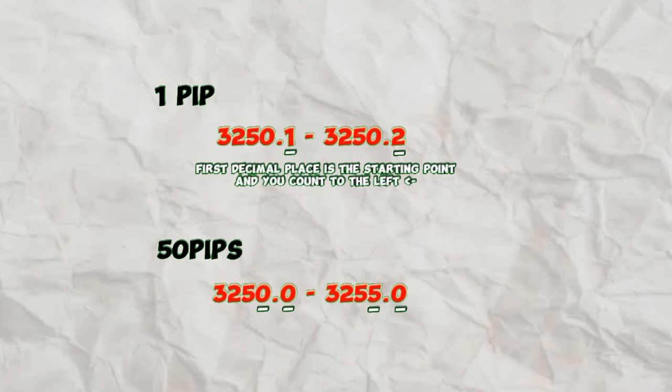That is, if you have a movement from 3,250.1 to 3,250.2, that is a 1 pip movement, as well as a move from 3,250 to 3,255. That signifies 50 pips of movement.